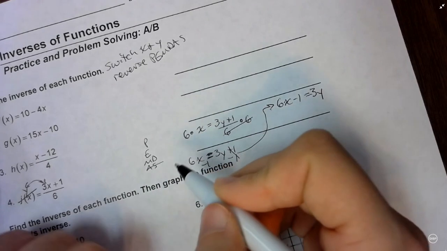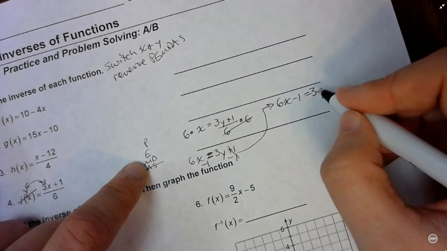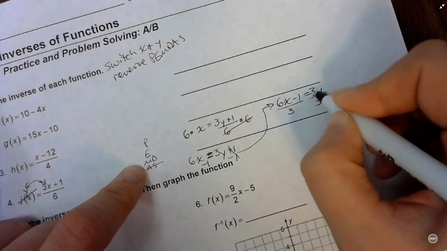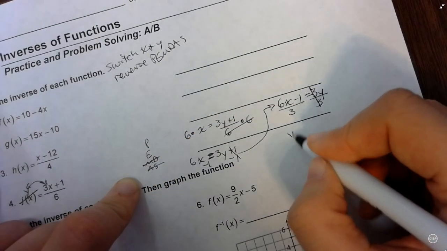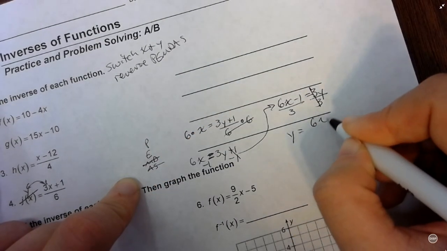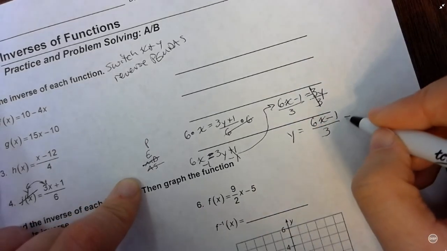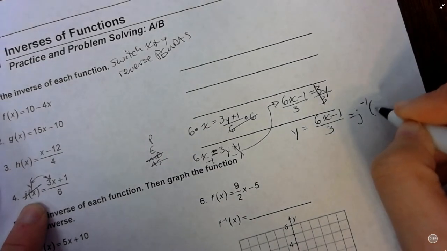So add, subtract is done. Can I multiply or divide anything? Well, sure, I have this 3 times that I can get rid of. So divide both sides by 3. So then you get y equals 6x minus 1 over 3, and that's your inverse. So that is j inverse of x.